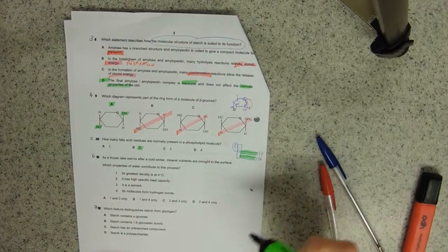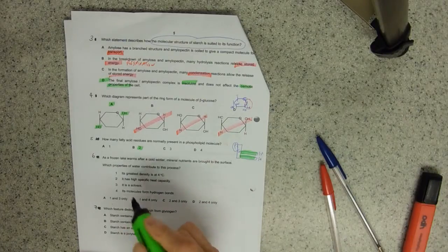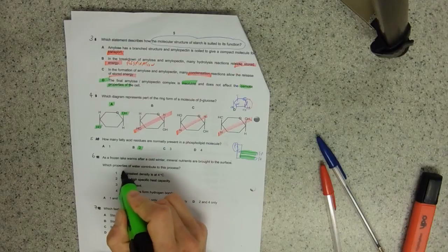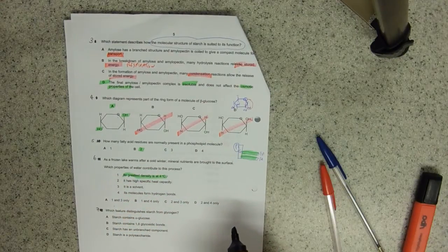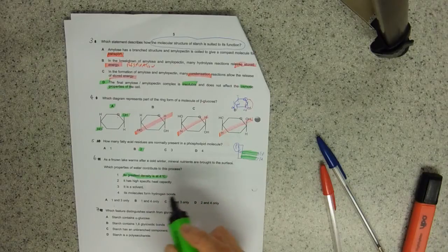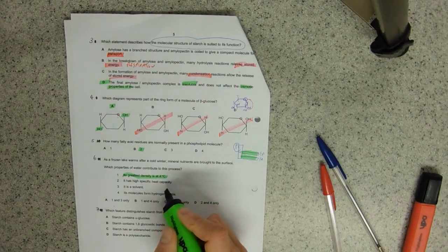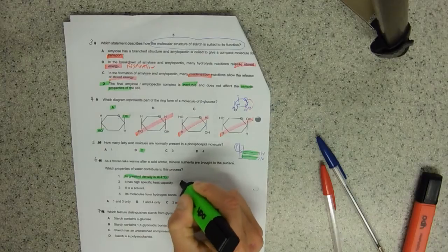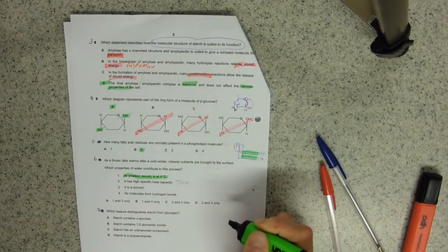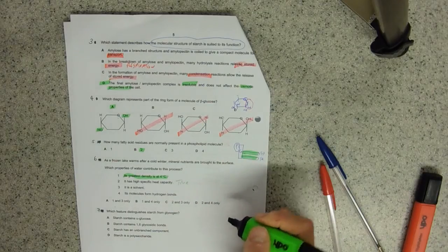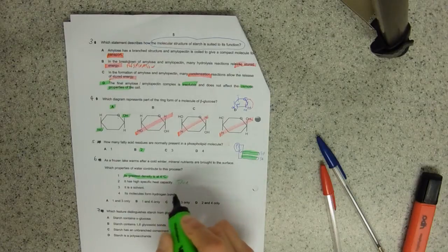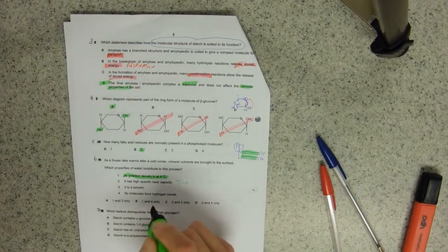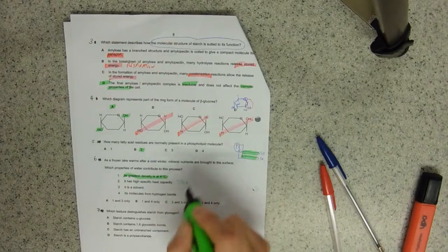So that statement there, its greatest density is at 4 degrees C. It has a high specific heat capacity. That is true, but is it relevant? Would this process still occur even if it didn't have quite so high specific heat capacity? It probably would. So whilst it's true, is it relevant to this question?